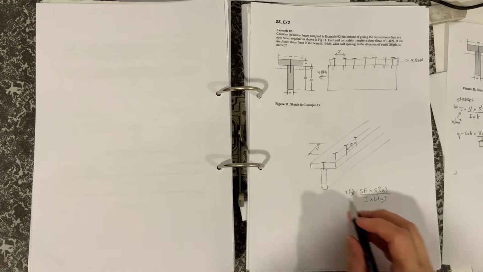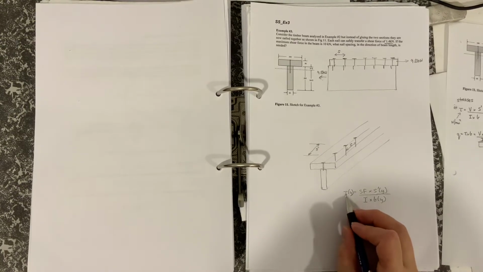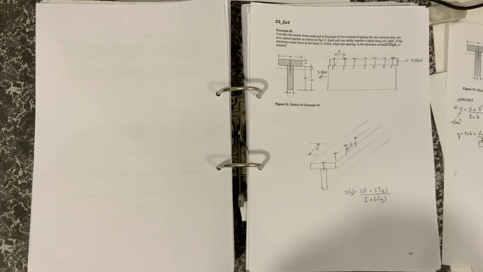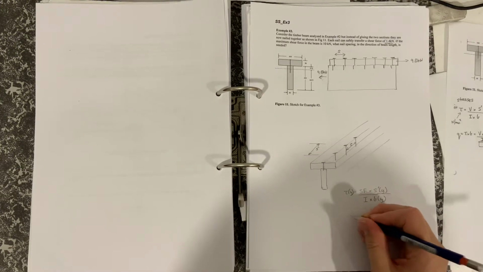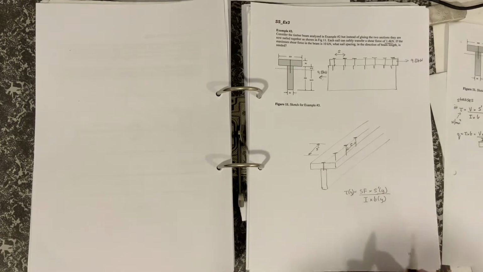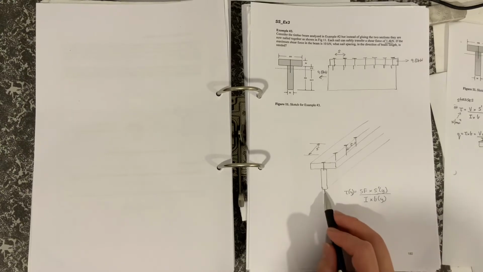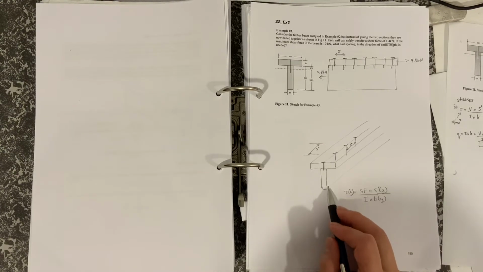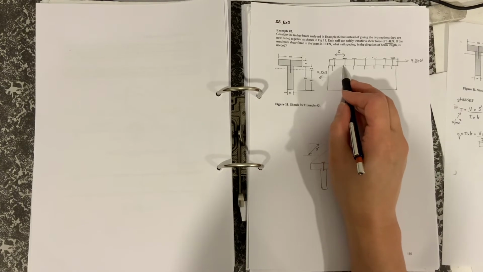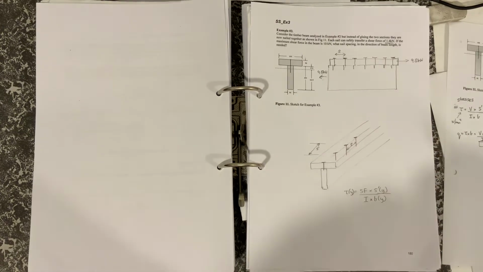So that's all okay when we're talking in terms of stresses, but it would be nice if we could, for example, get rid of that B of Y, because it doesn't really help us much. In this case, we can see all of the force is being transferred by the nail.